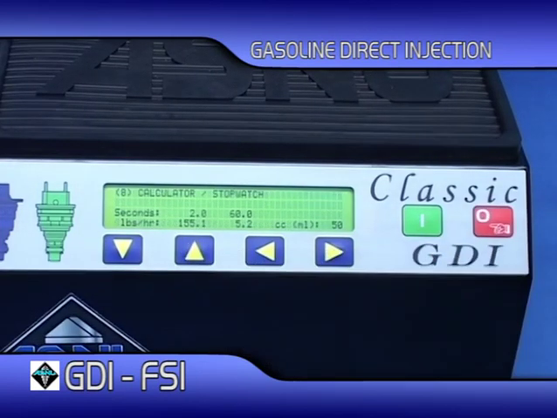Function 8. Calculator and stopwatch. This function is used to calculate the conversion of cc to pounds per hour. Also, if the operation of any mode in function 4 flow is stopped and function 8 is selected, it will indicate how long that particular injector has been pulsed to within 0.1 of a second.